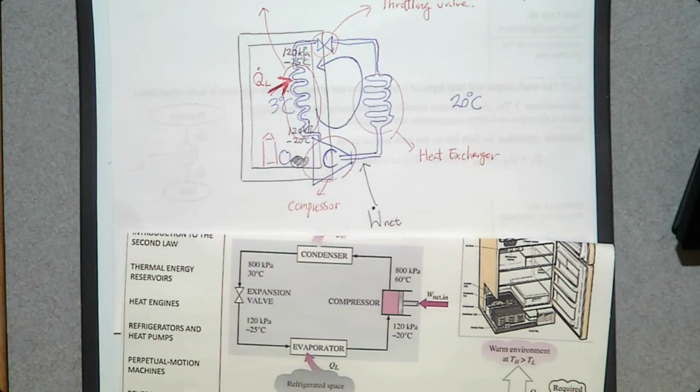Now this refrigerant just received heat from the milk, apple, and steak. Now we need to transfer heat to the outside. However, outside is 20 and the refrigerant is minus 20. Is it possible to have a heat transfer from minus 20 to 20? No. So what are we going to do?